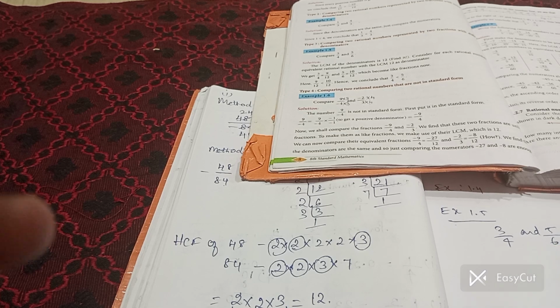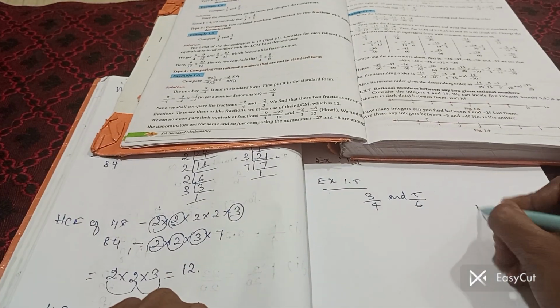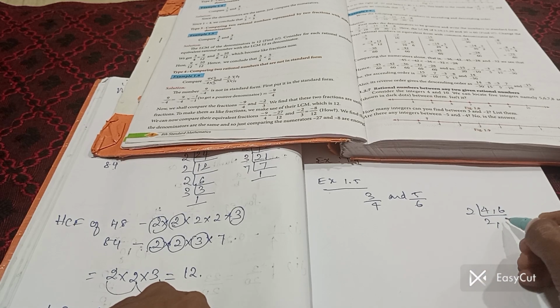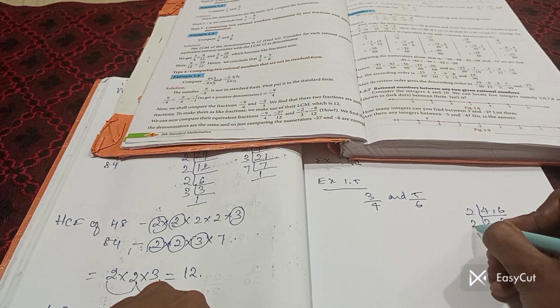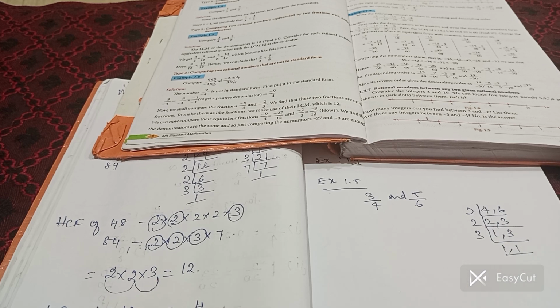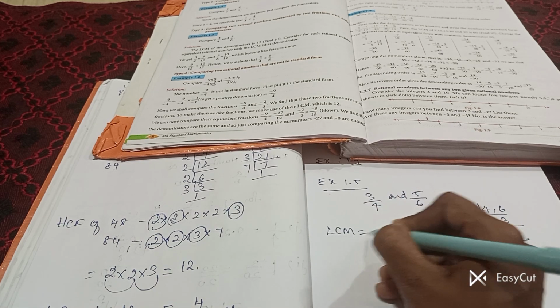So denominators are not same, so we are taking LCM of 4 and 6. In 2 table it goes 2 2s are 4 and 2 3s are 6. In 2 tables 1 time, 3 times, and in 3 table 1 comma 1. Okay. Now you see 2 2s are 4 and 4 3s are 12. So 12 is the LCM.